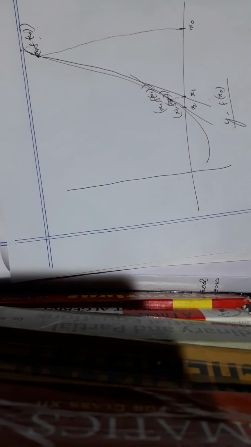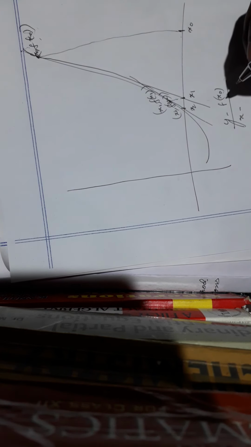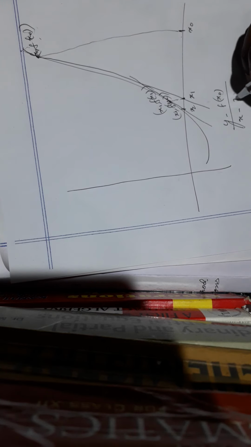Then we'll try to find how to get this x1. This is a tangent, and a tangent is nothing but a straight line. So we'll find the equation of the straight line passing through this point. The formula is (y - y0) divided by (x - x0), and here y0 is f(x0), which is equal to the slope of the line.